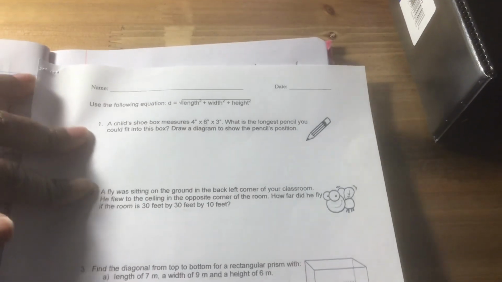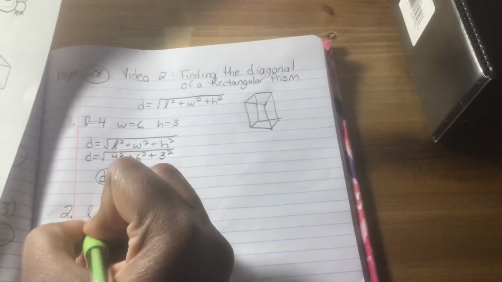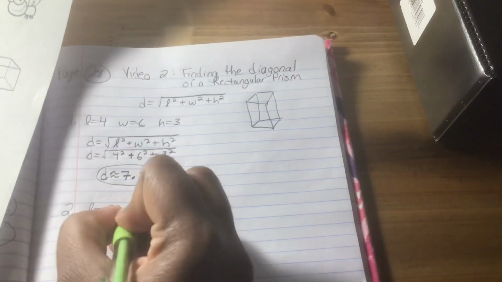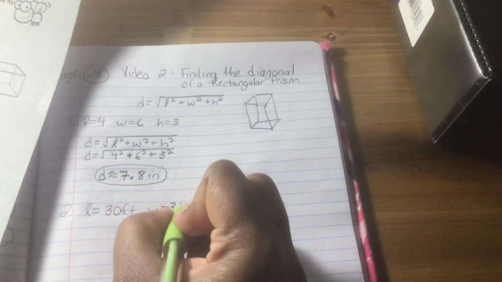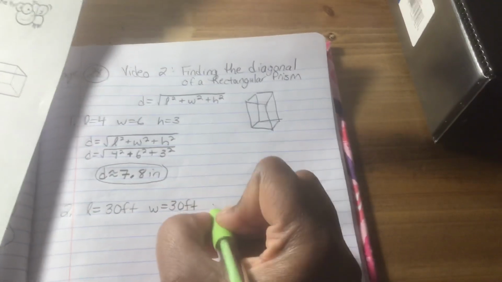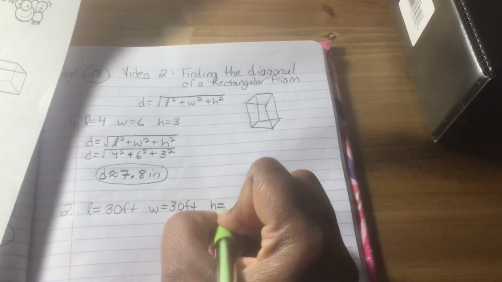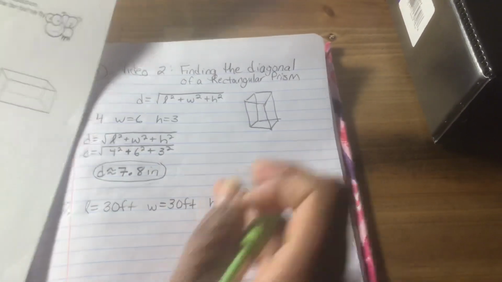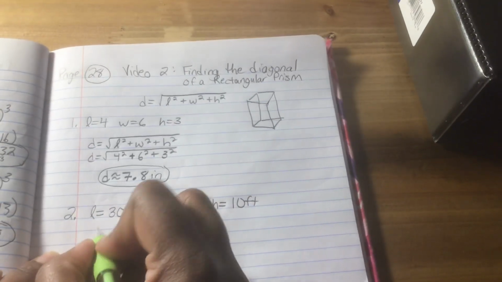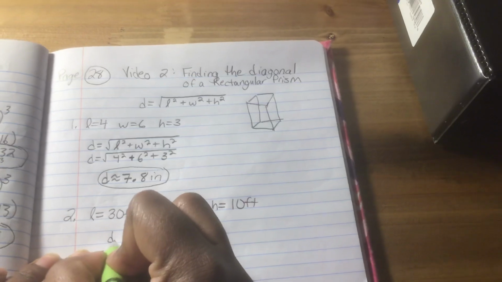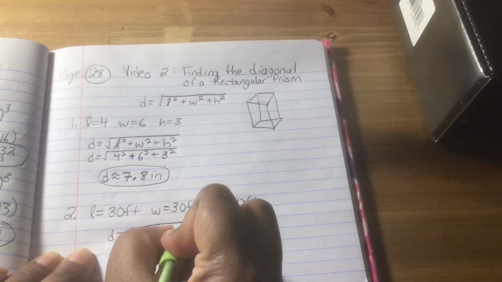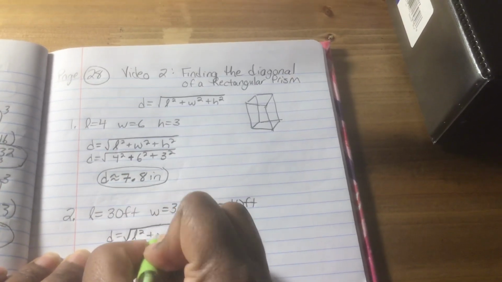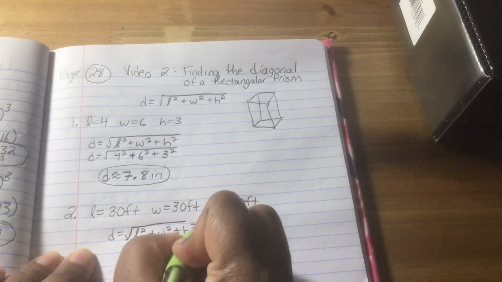So you're going to find the diagonal length that fly traveled. Your length is the first number that they said, which was 30 feet. Your width, the second number they gave you, is 30 feet. And your height, the third value, is 10 feet. So you're going to use the formula again. D is equal to the square root of length squared plus width squared plus height squared.